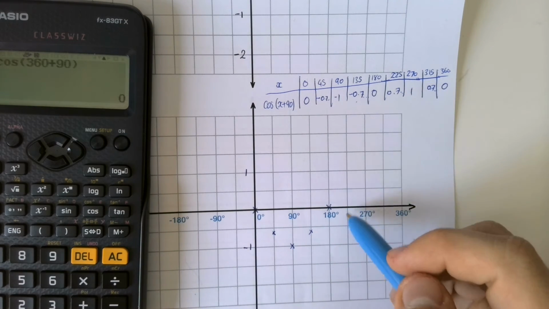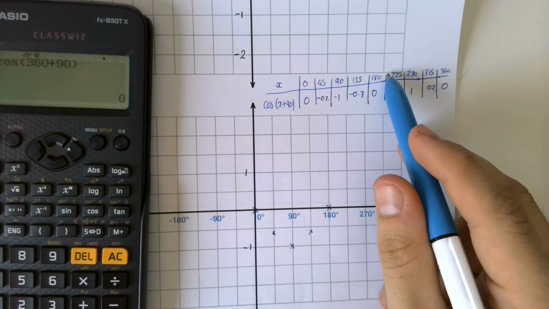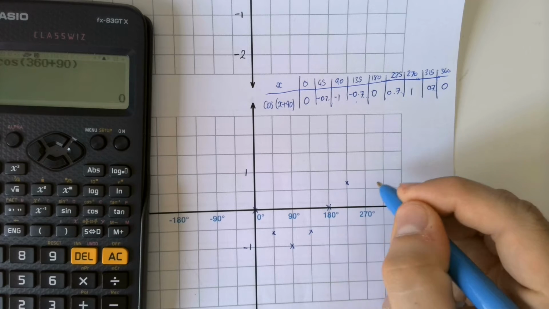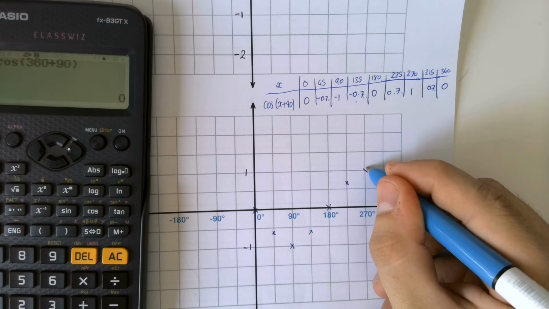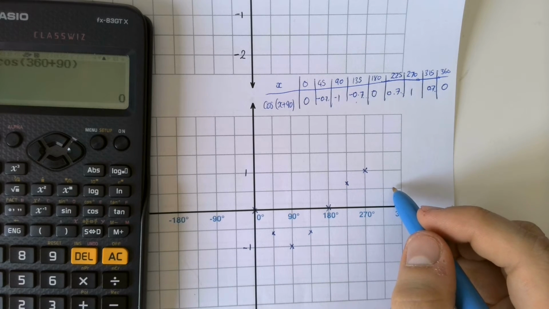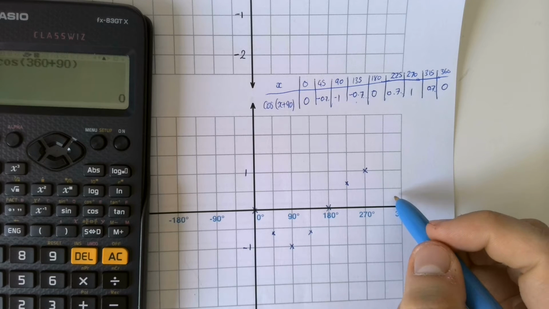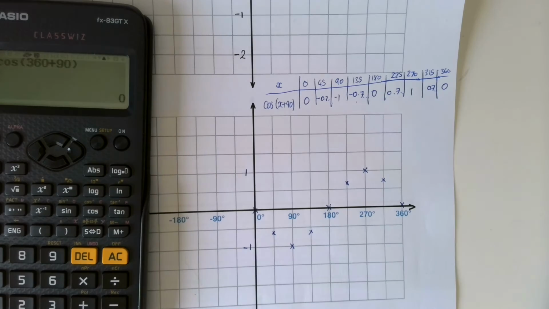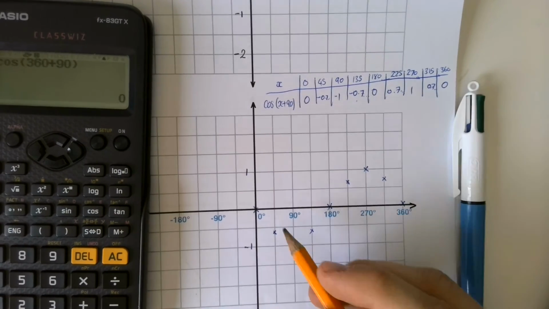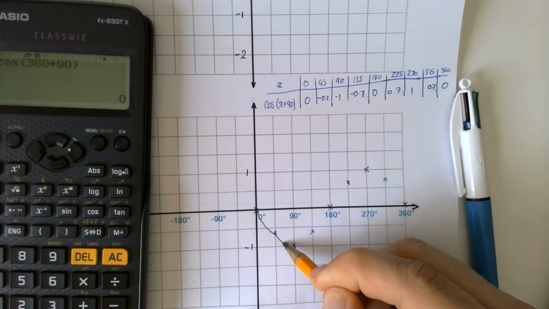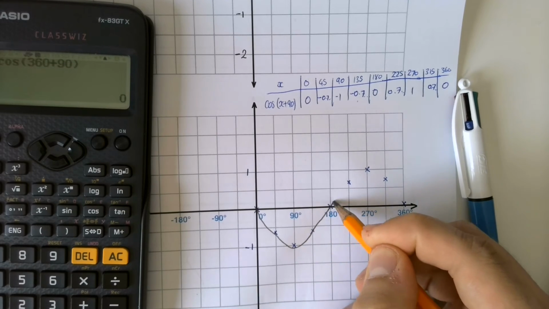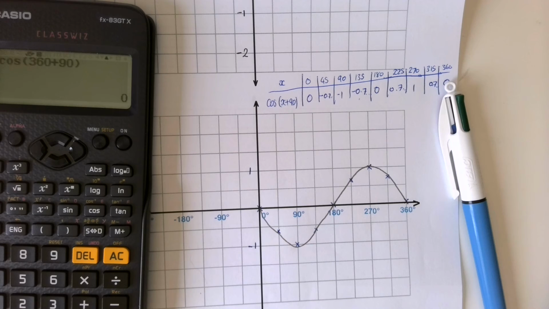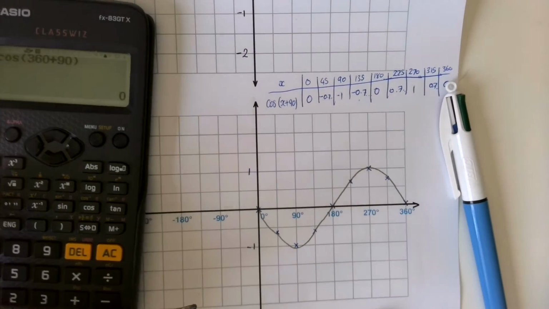So I'm just substituting in these values, these coordinates that I've got from up here. 225 will give me that there. 270 gives me 1. 315 gives me 0.7. 360 gives me 0. So I can just join that up with a smooth curve. Okay, so that has been my translated graph.